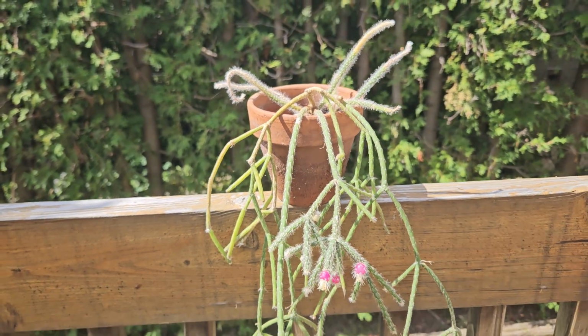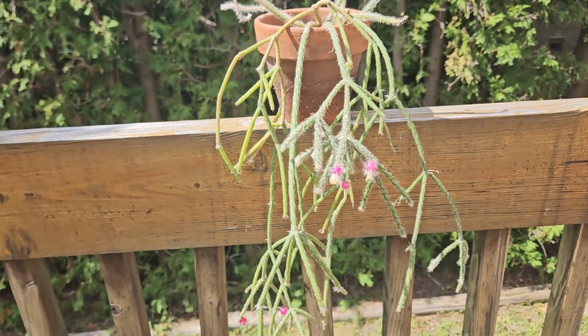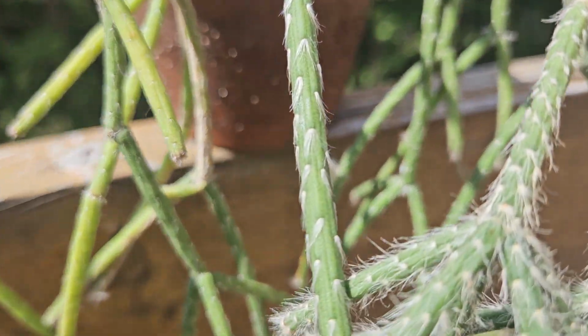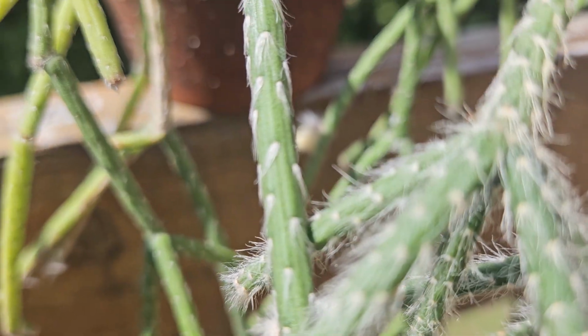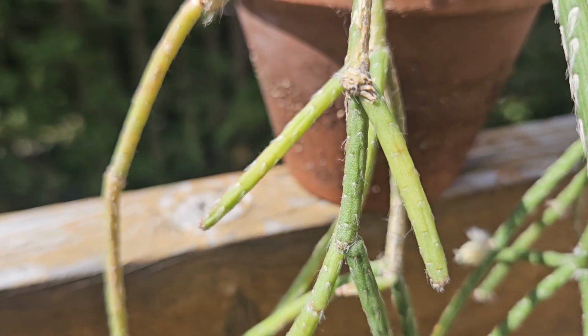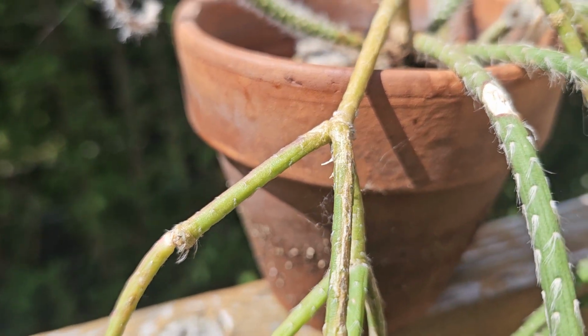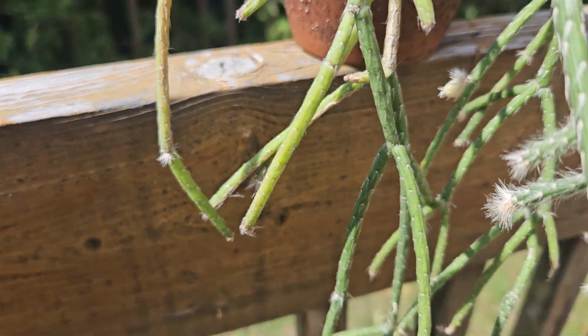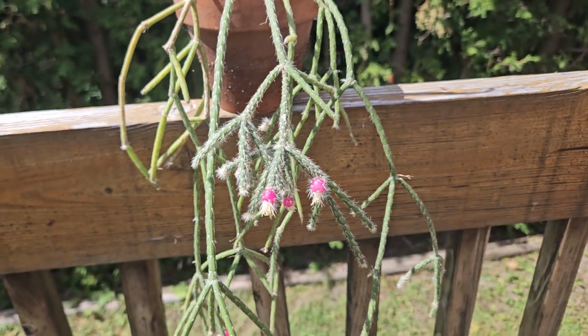Okay, so I keep it in a pot. I water it quite regularly, and there is something interesting here. Look, some of the stems are covered with hairy spines. Some are not. I'm not sure why. Maybe because these are old stems. I don't know why.